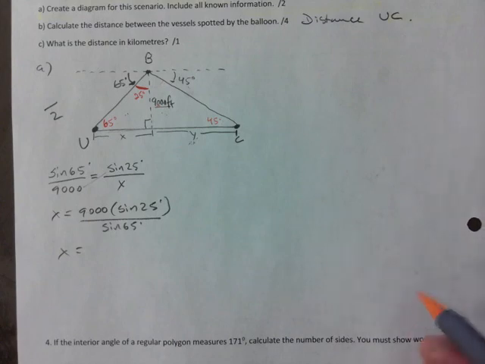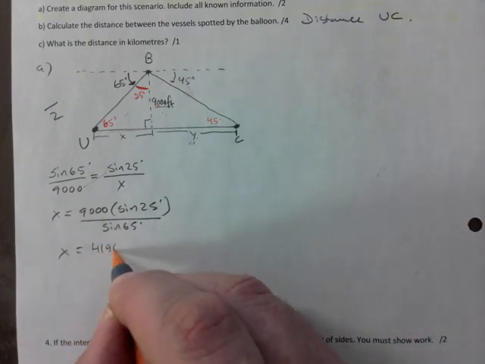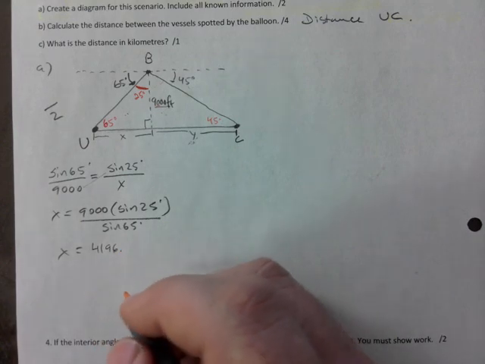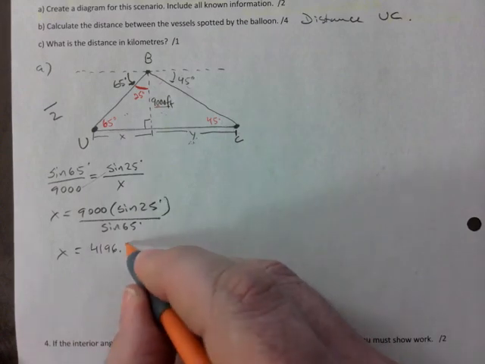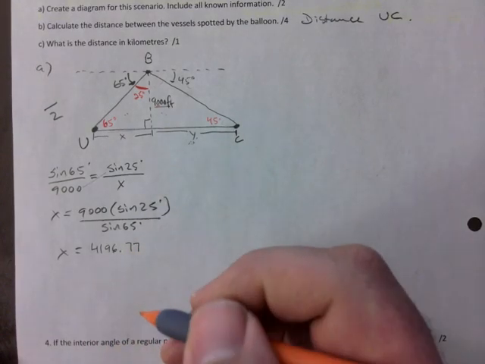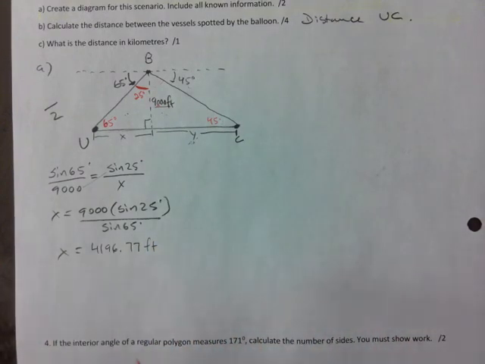I get 4196.77 feet. I can't read my own writing. It's pretty sad. There we go. Question: Mr. Dirksen, should I have done 4 decimals here, because I'm not quite done? I would argue yes. But right now we're just going to leave that.